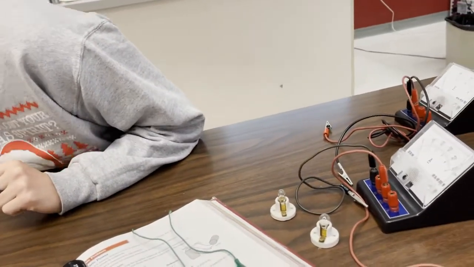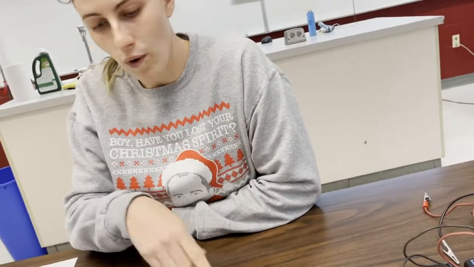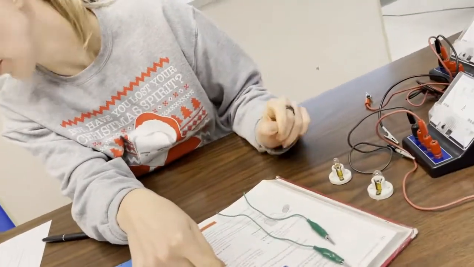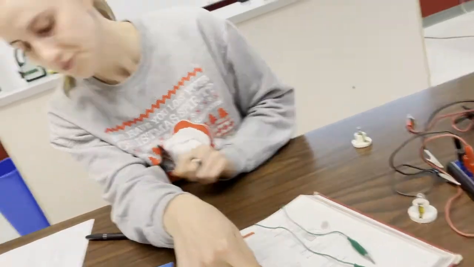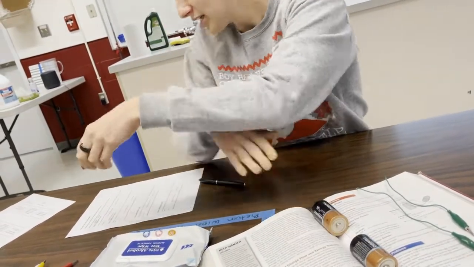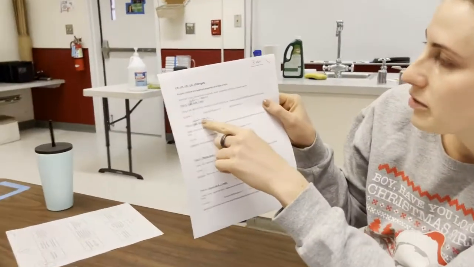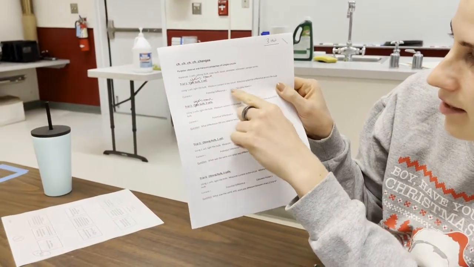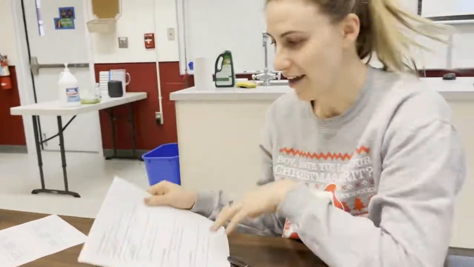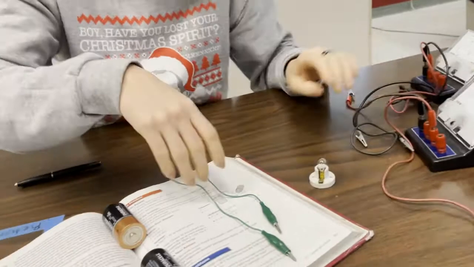Okay, so using one cell and a light bulb, we're going to start with the round one, so I'll put this one over here. We are going to measure the current in the circuit, and then we're going to measure the potential difference, and then it looks like we're going to calculate the power. All right, so let's go ahead and set this up.